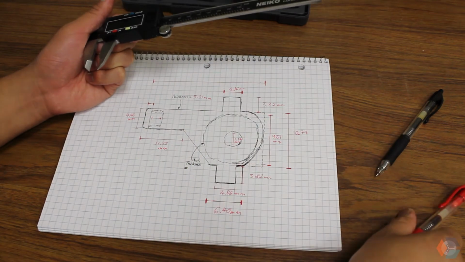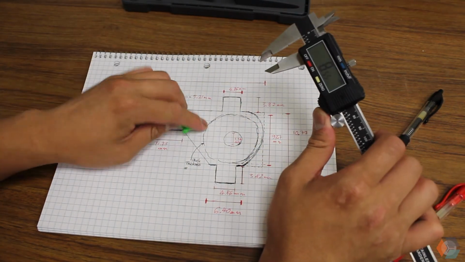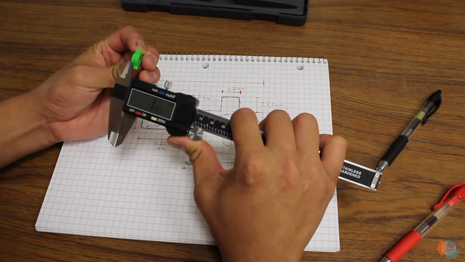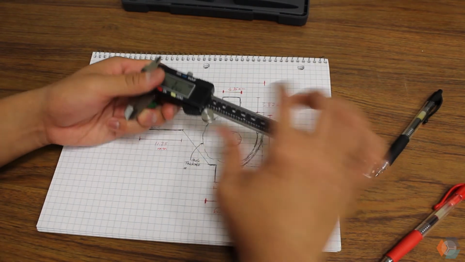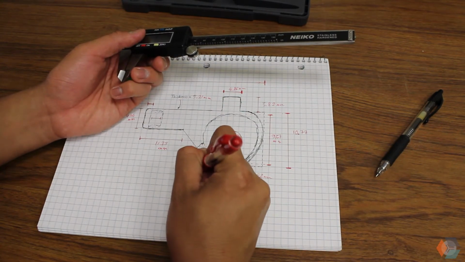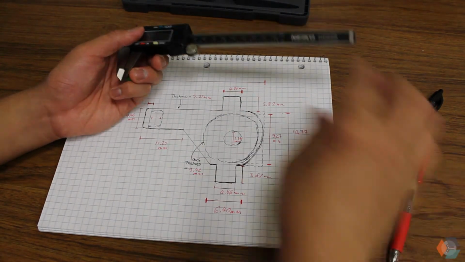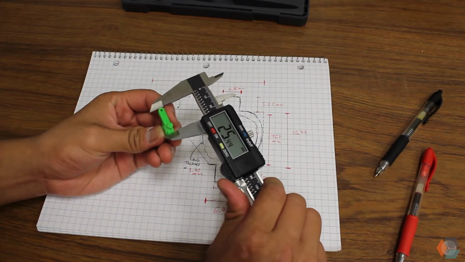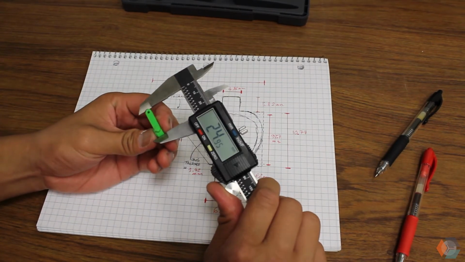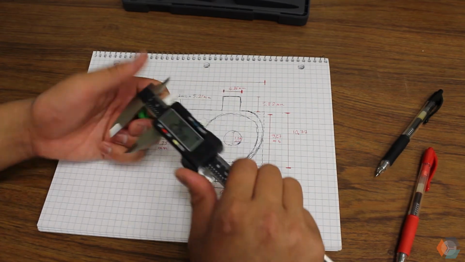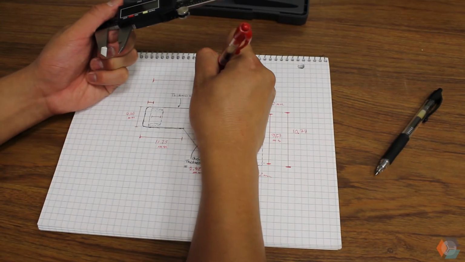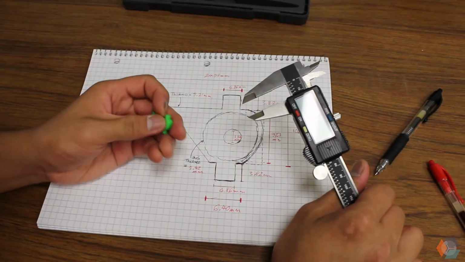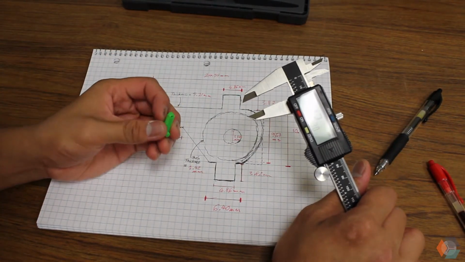5.21 millimeter. So let's get the thickness of the center ring right here. Right. That's going to be about 1.42 millimeter. Now let's get the overall length of the object. That is 24.95. 24.95 millimeter. Now let's look closely for the features.